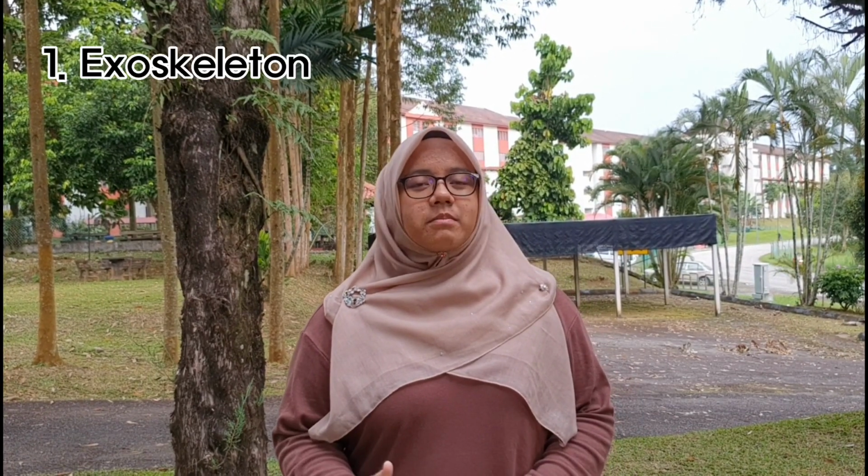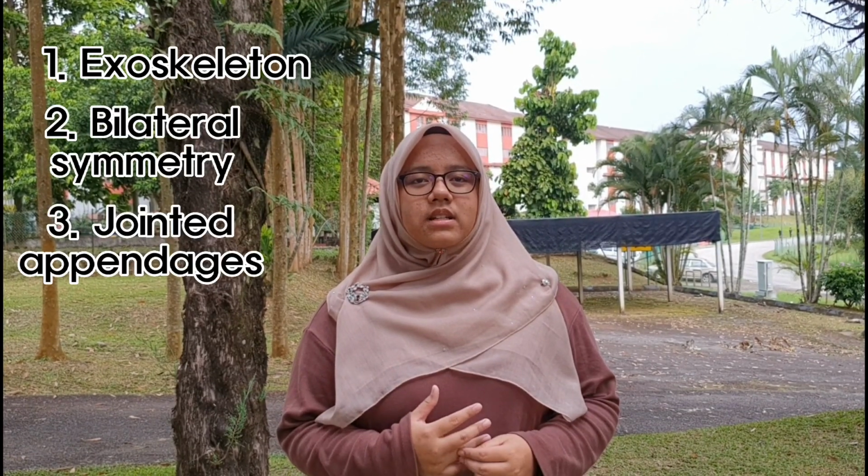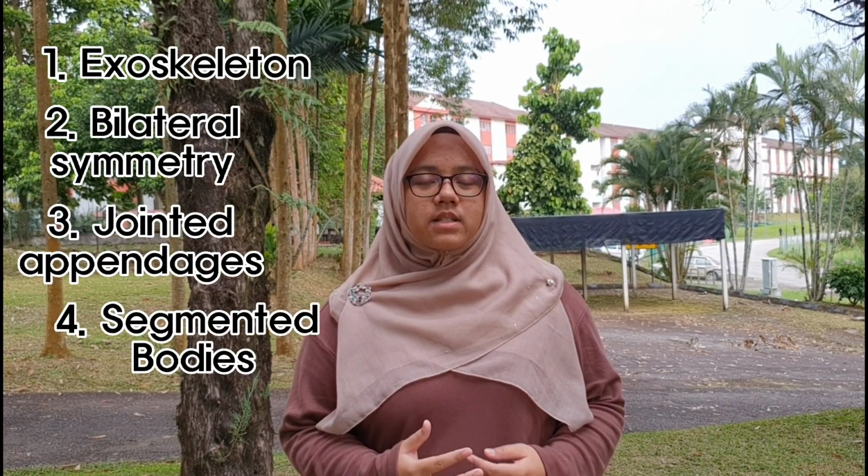In conclusion, all arthropods possess an exoskeleton, bilateral symmetry, jointed appendages, segmented bodies, and specialized appendages. The major arthropod classes can be separated by comparing their number of body regions, legs, and antennae.